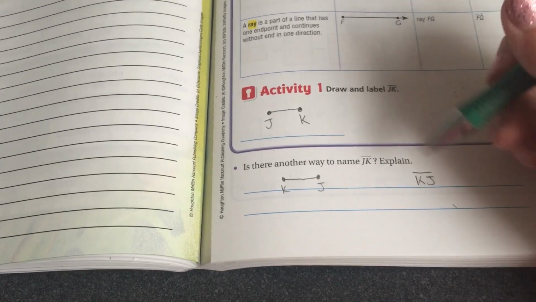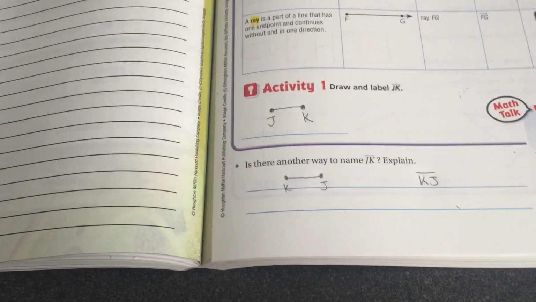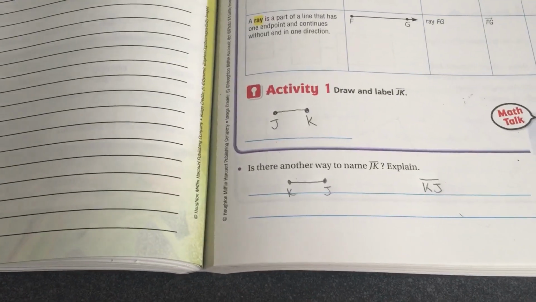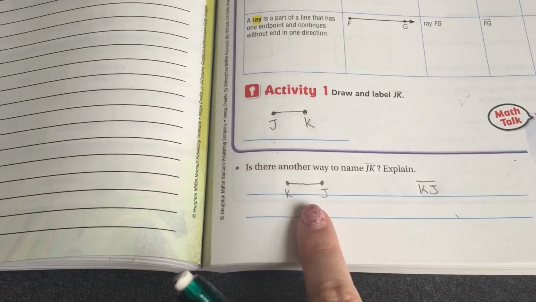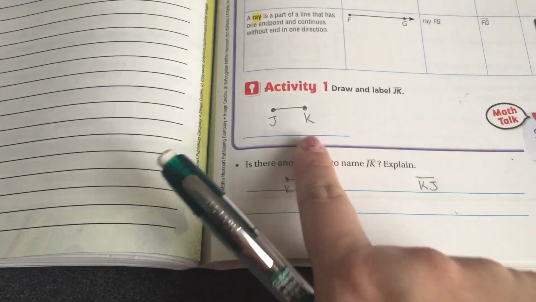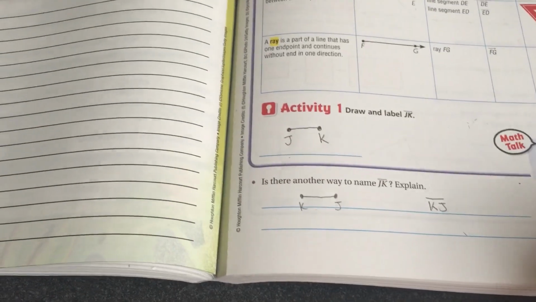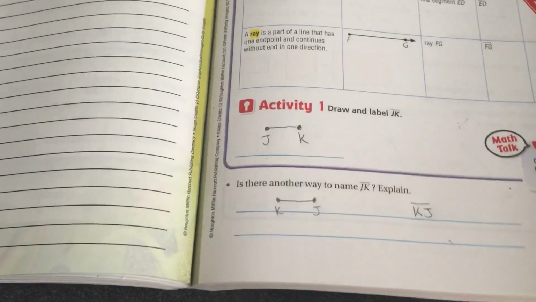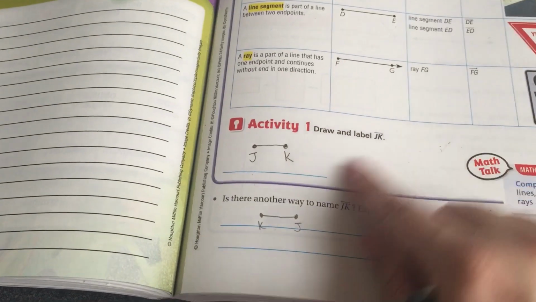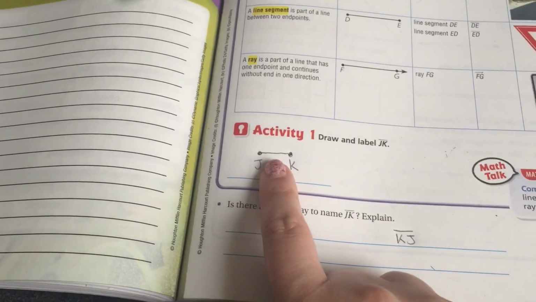So these little symbols with the letters just tell you it's the name of whatever it's talking about. So this is the name of this line, and this is the name of this line. But these two lines are the same. They're just backwards from each other. So either one is a way to write that. You could also use this way to write this one if you want to, and this way to write this one if you want to.